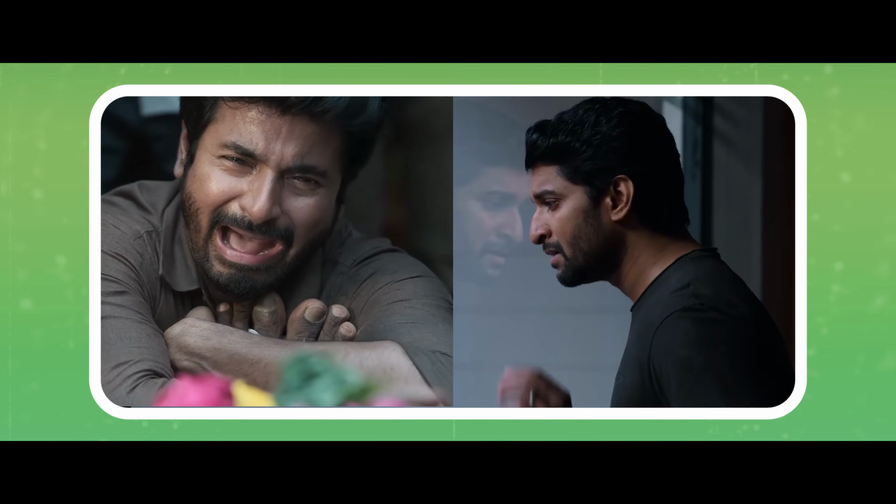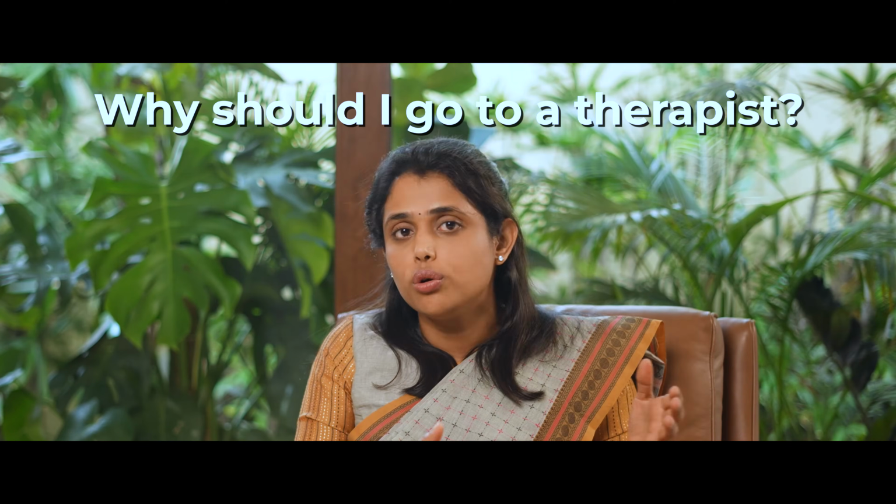Both these steps sound and look very easy, right? But it is usually not the case. Each person's past and pain are different. If the intensity is too heavy, then it is better to get the necessary help from a trauma-specialized therapist. Now you might ask me, why should I go to a therapist? It's my trauma and I can revisit it and process it by myself.